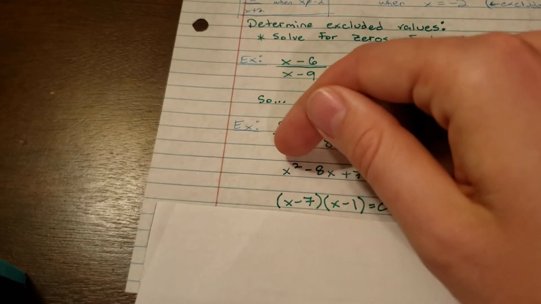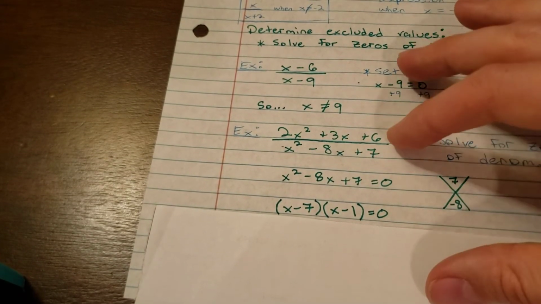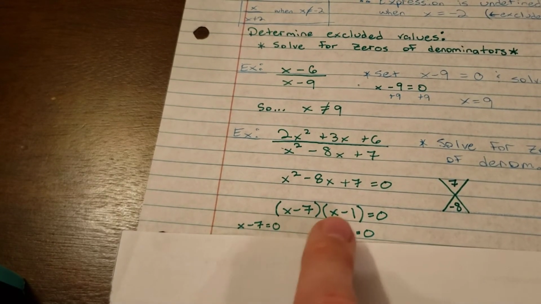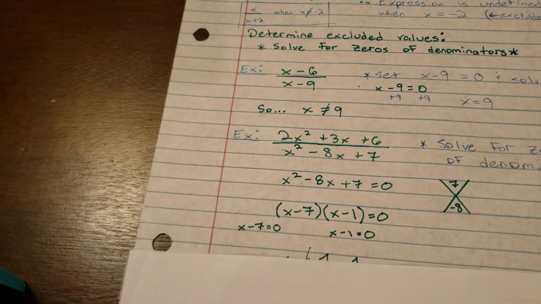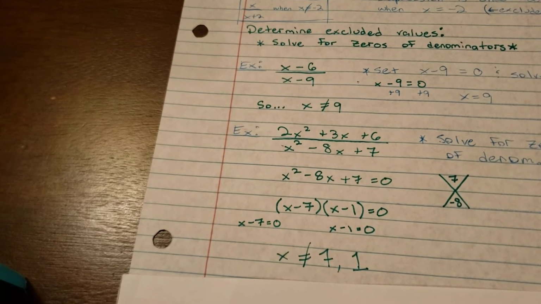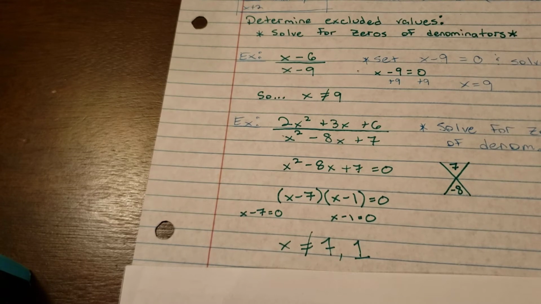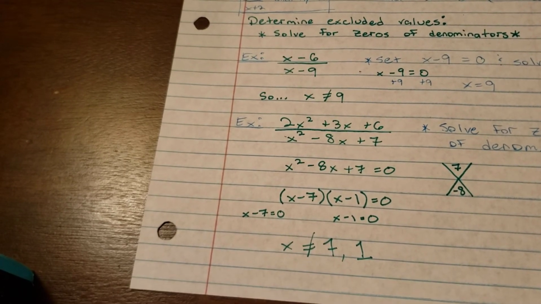I just plug them right in because I don't have any coefficient in front of my x squared, right? And then I'll set each of these individually equal to 0, solving for x. You guys remember that? That's what we did all last chapter. So in this case, x cannot equal 7 or 1. Okay, hope that's straightforward enough. Hope that kind of makes sense.